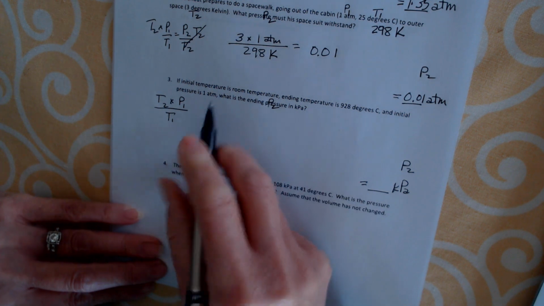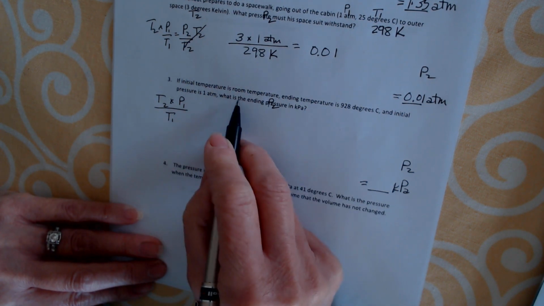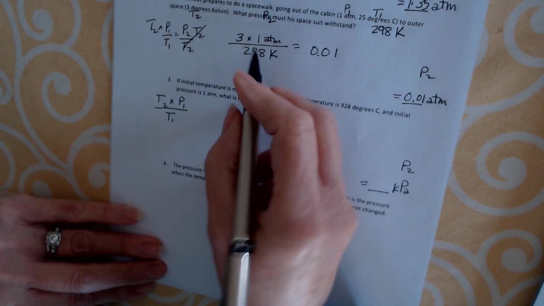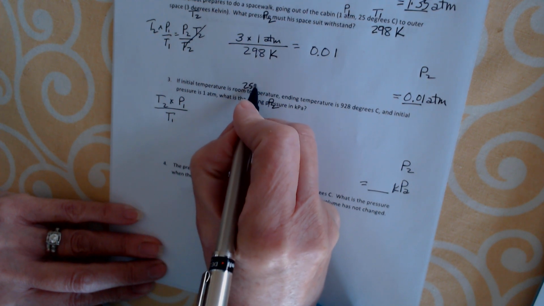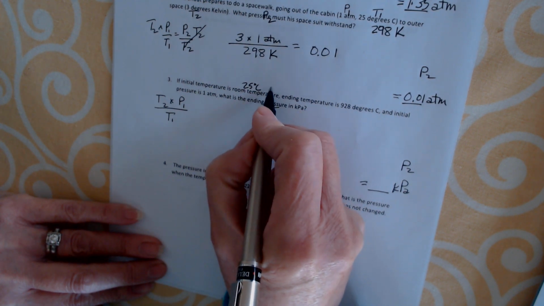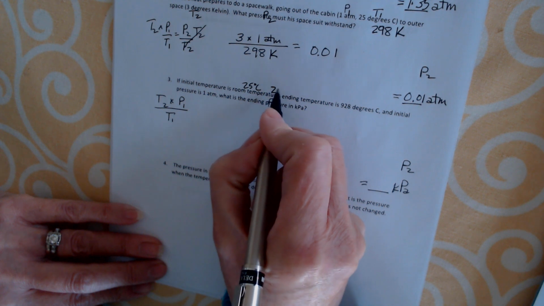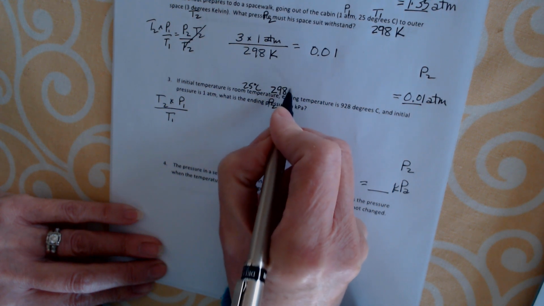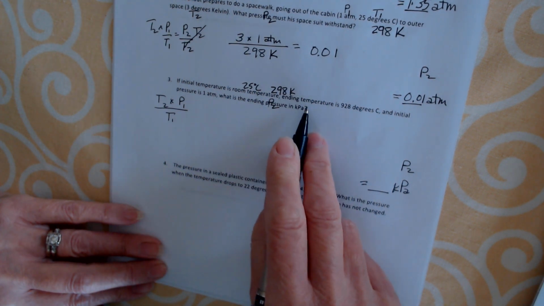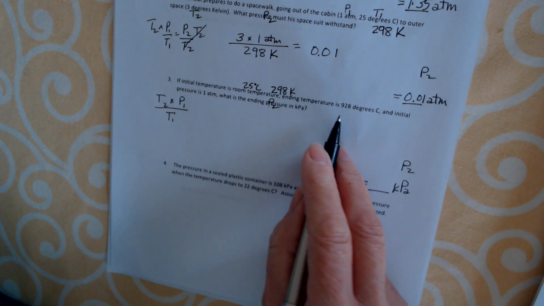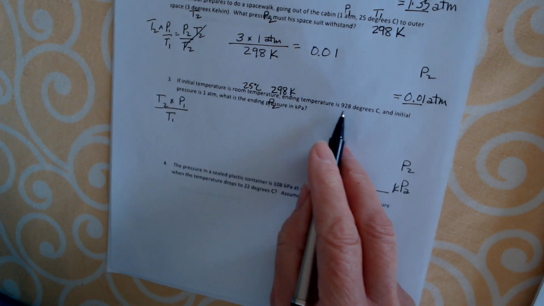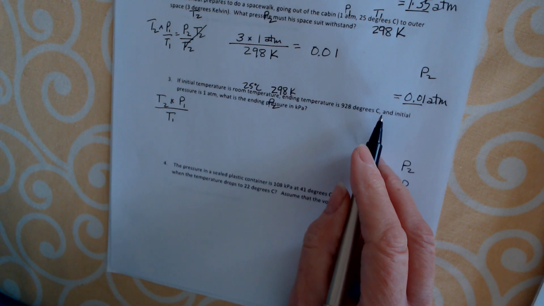What we saw up there. Okay, initial temperature is room temperature, 25 degrees Celsius. So therefore it is 298 degrees Kelvin. Okay, ending temperature, oh my gosh, 928 degrees C.